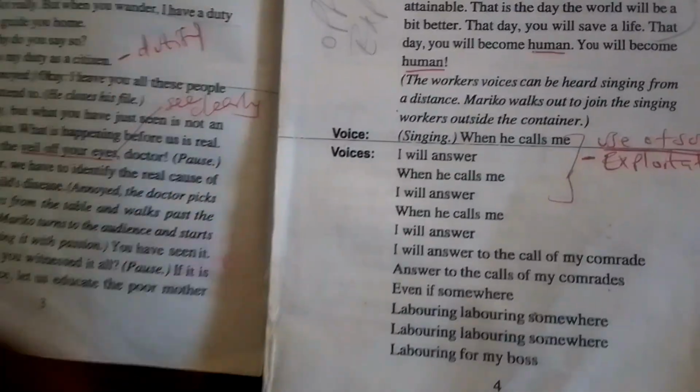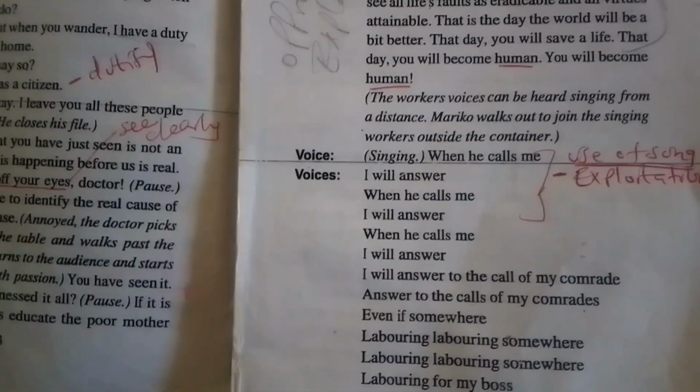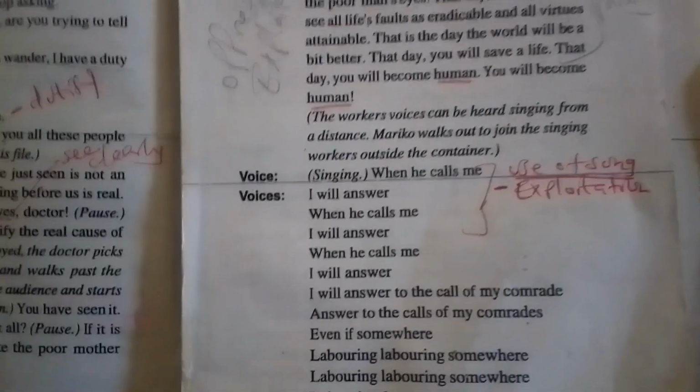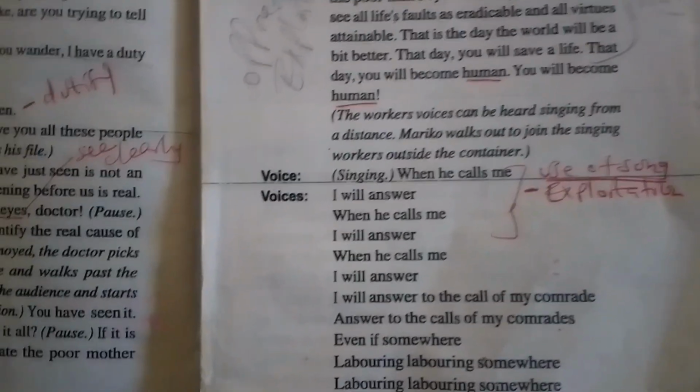On this page, basically, is the theme of unity or solidarity. So the workers' song about answering the call of my comrades shows unity among the oppressed. So they are united to talk about their issues, and it brings about how they are oppressed by the oppressors. So we have the oppressors and we have the oppressed.